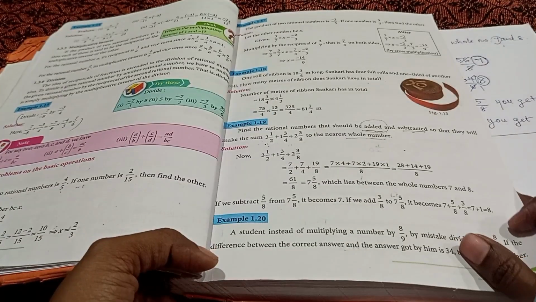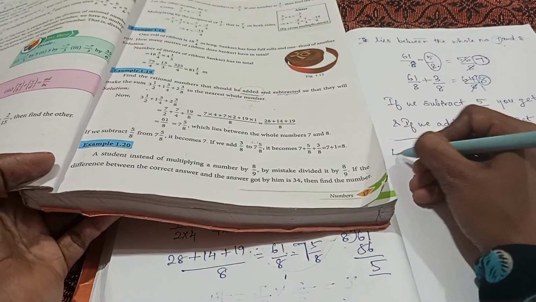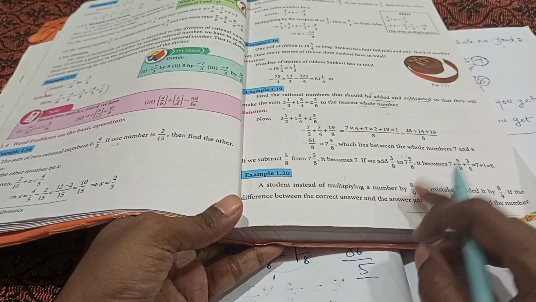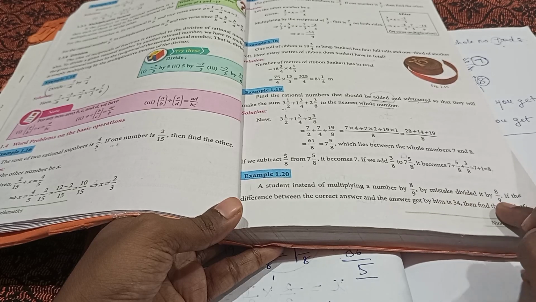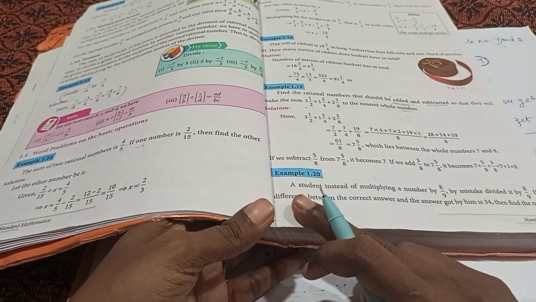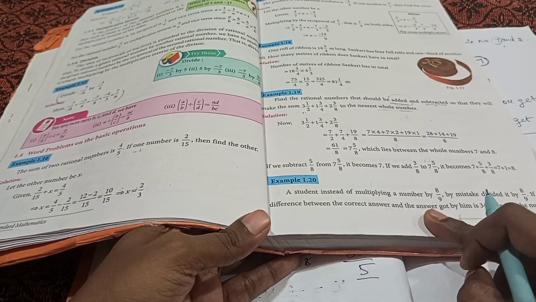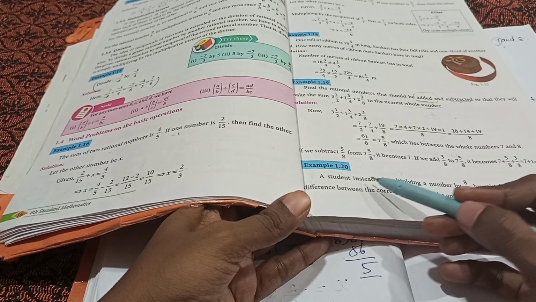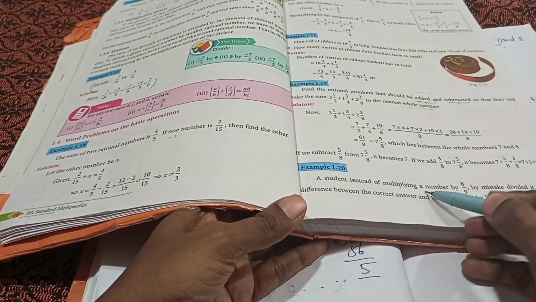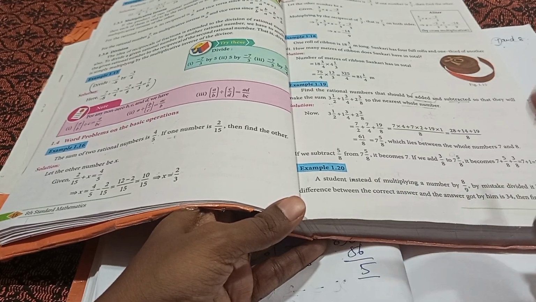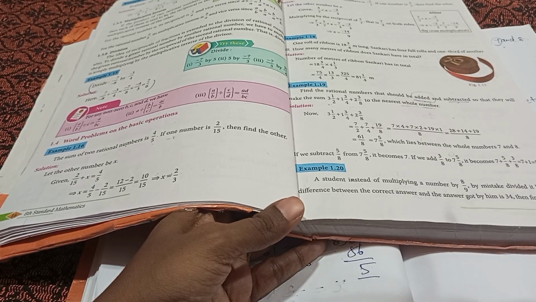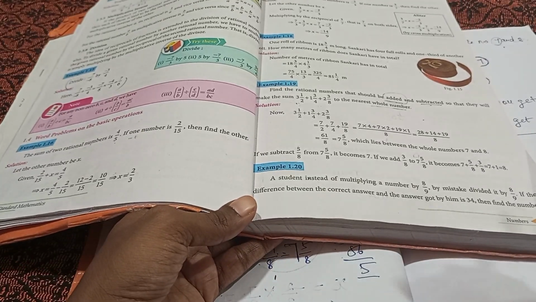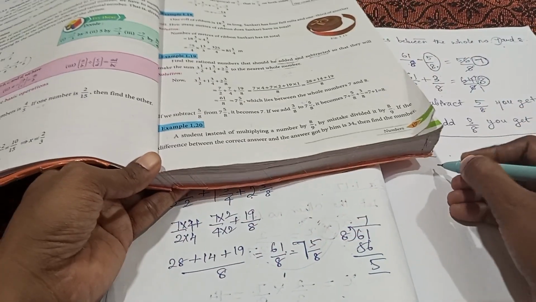Okay, now we'll move on to Example 1.20. A student, instead of multiplying a number by 8 by 9, by mistake divided it by 8 by 9. If the difference between the correct answer and the answer got by him is 34, then find the number. So she has to multiply a number. Let the number be x. So she has to multiply x by 8 by 9, but by mistake she divided it by 8 by 9. So we have to write it down.